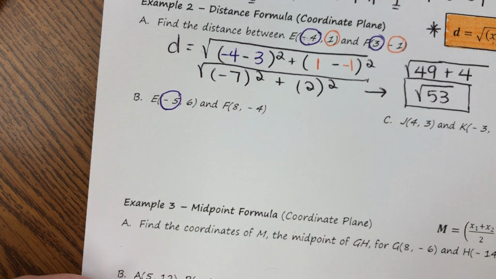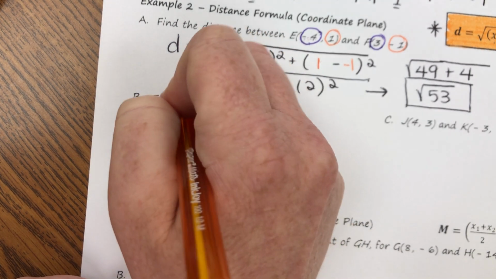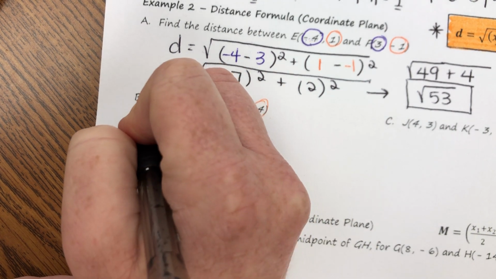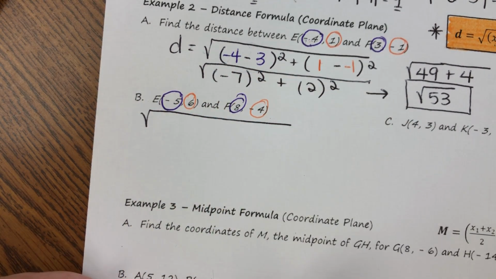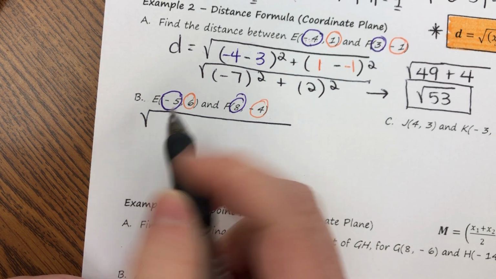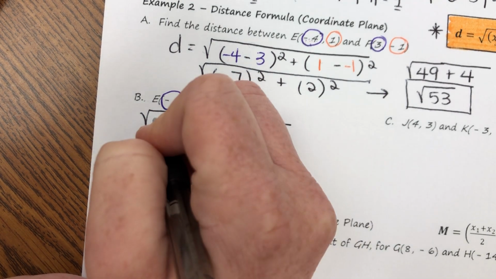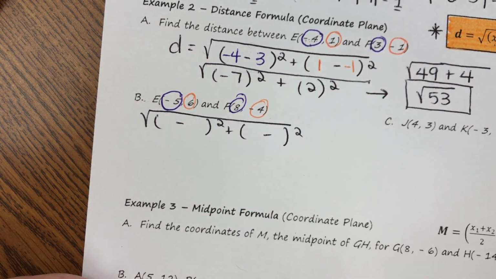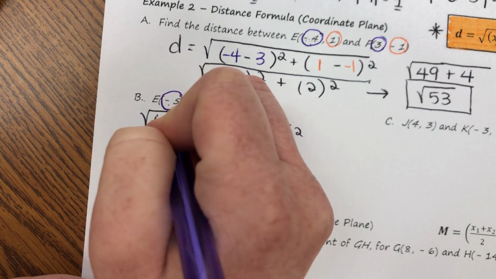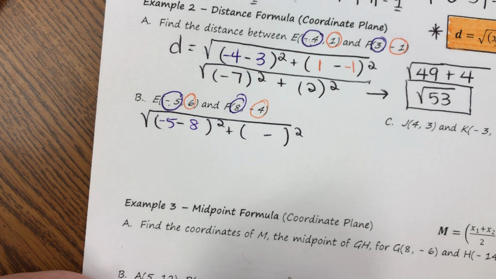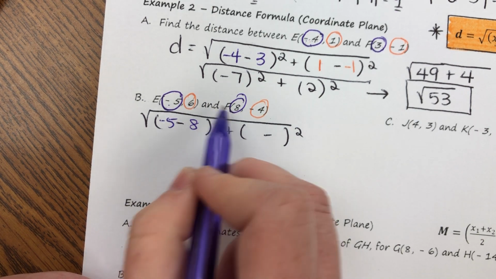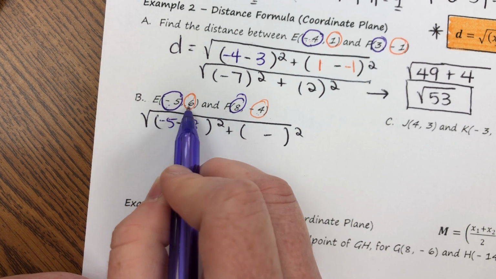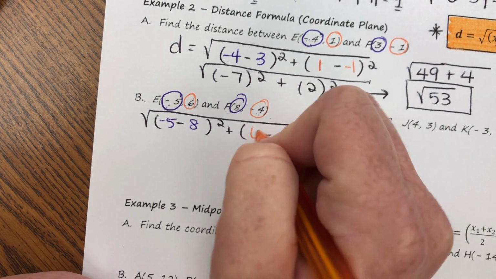I'm going to color code this just to set it up. I should have just done that at the same time. All right, so when I write it, the distance between E and F is the square root of x minus x squared plus y minus y squared. My x's are in purple, so -5 and 8, or you can do 8 minus -5, that's fine. But whatever order you do purple in, you gotta do orange, your y values, in the same order. Since I started with -5, I gotta start with 6.